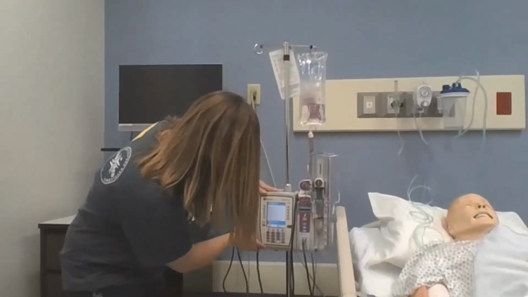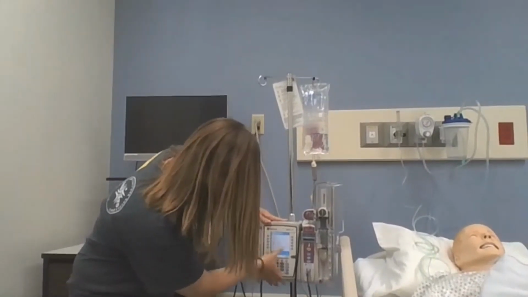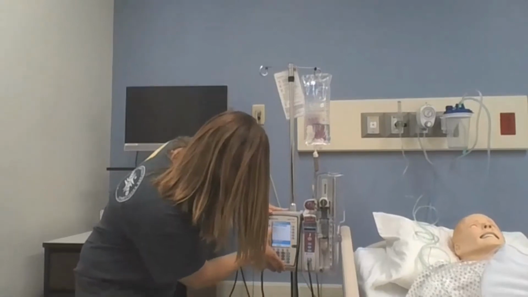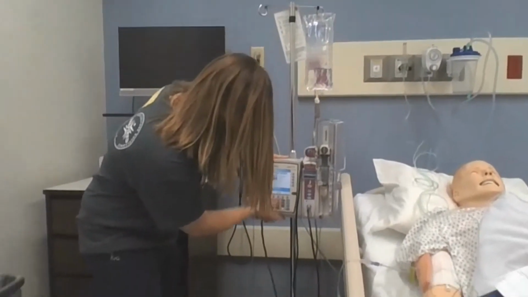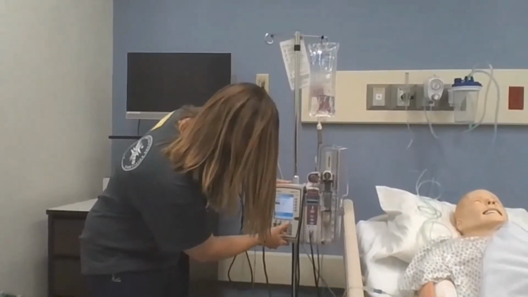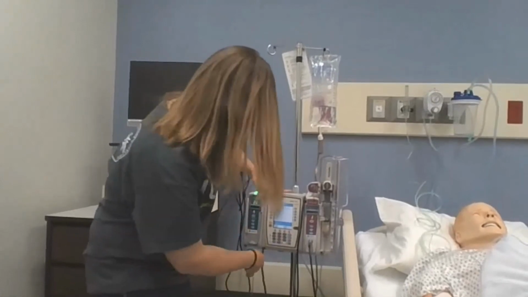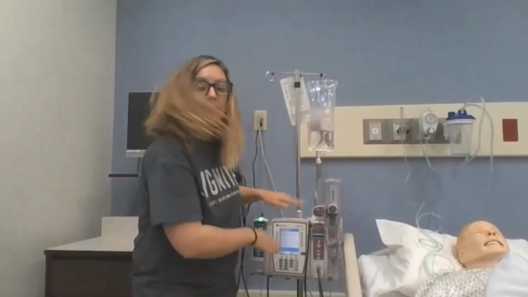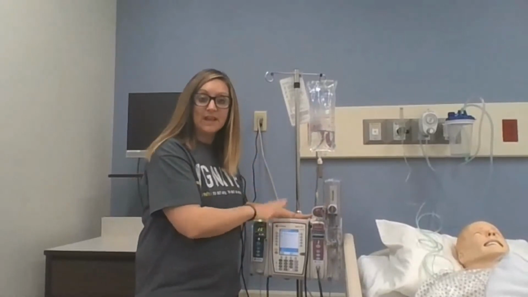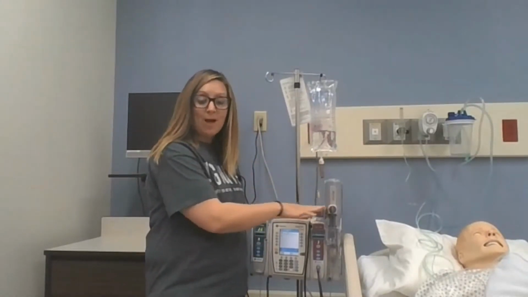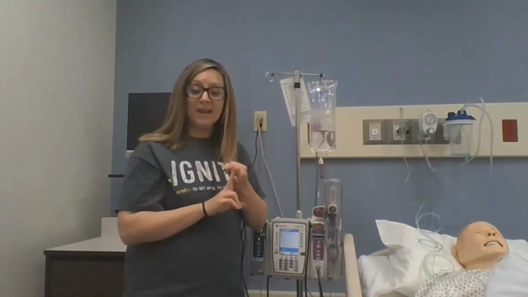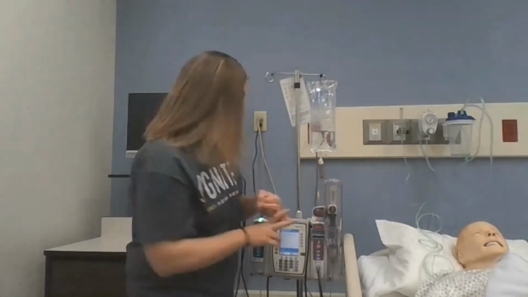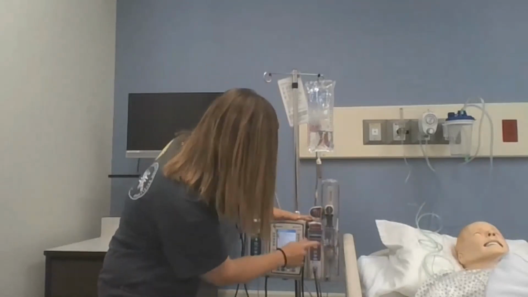I'm going to just program my primary fluids first, just to make sure that we've got those going in. Now, so I've got primary fluids infusing, and I'm getting ready to program my pump. This is where two nurses come in handy because you need to make sure that you have two nurse verification when you're programming your Alaris pump.